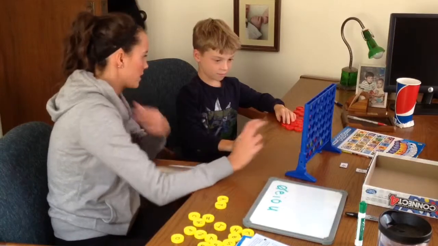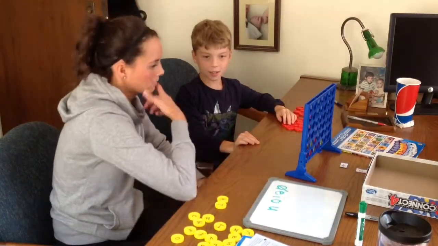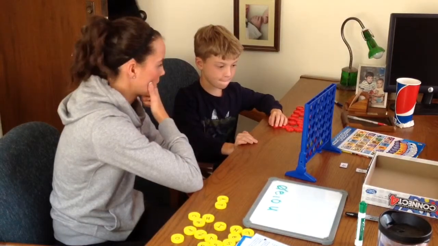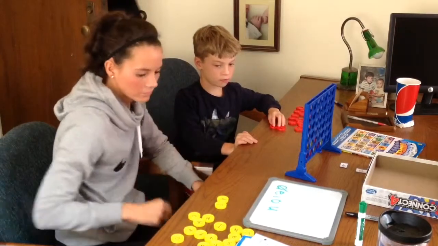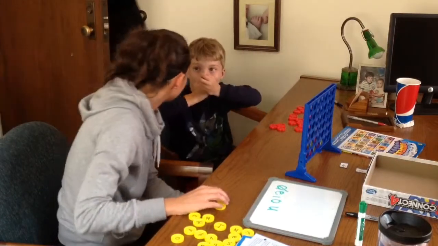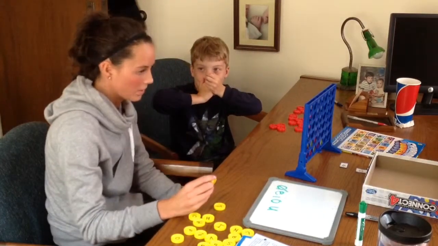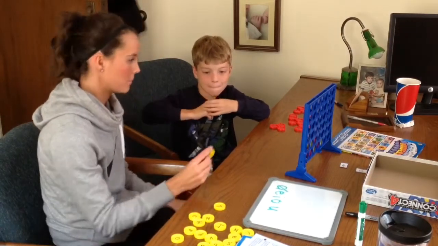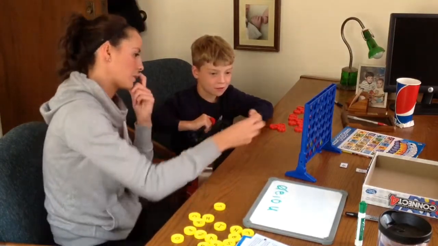So the R and the E together, what sound does that make? Re. There's a lot of word combinations I can make with re, huh? Me. You're right, but I'm going to make a 4-letter word, so we're trying to get Connect 4.